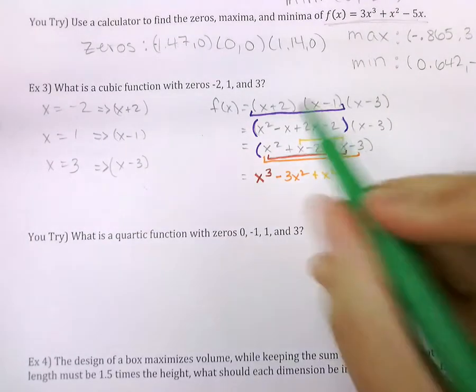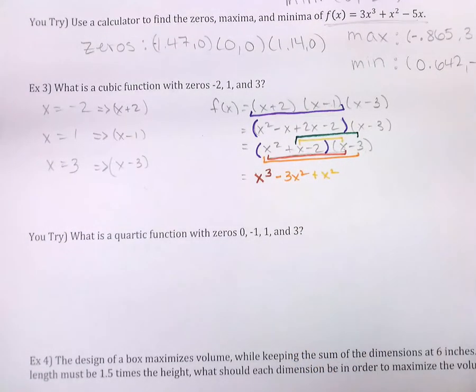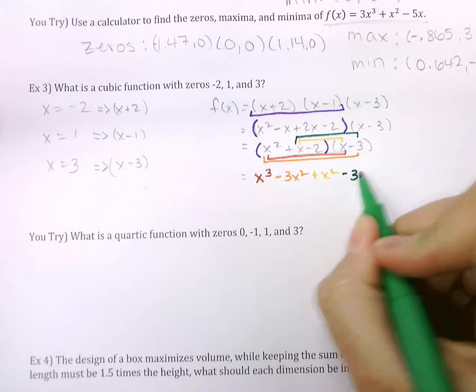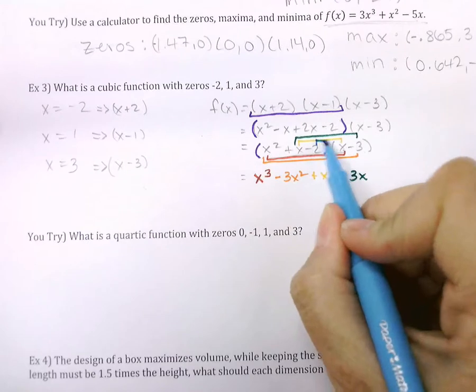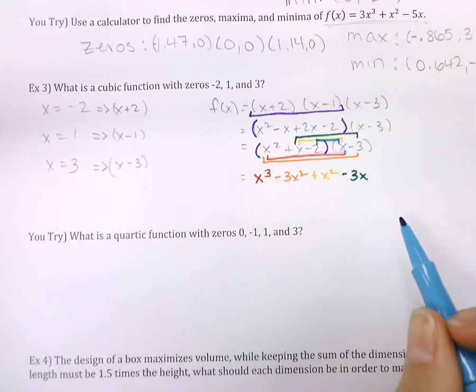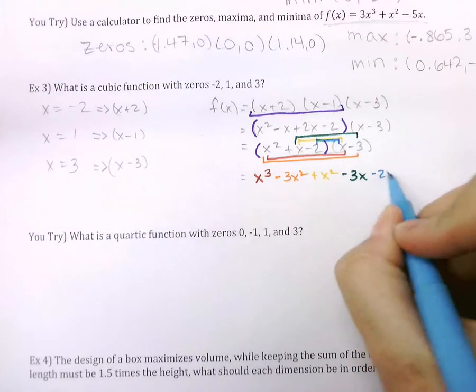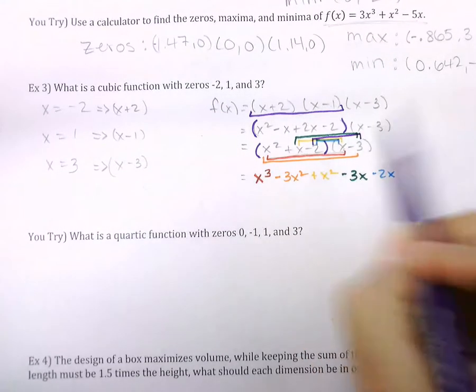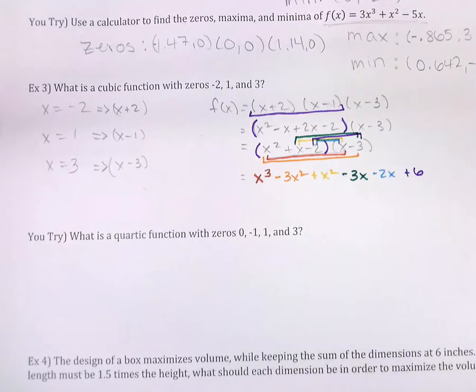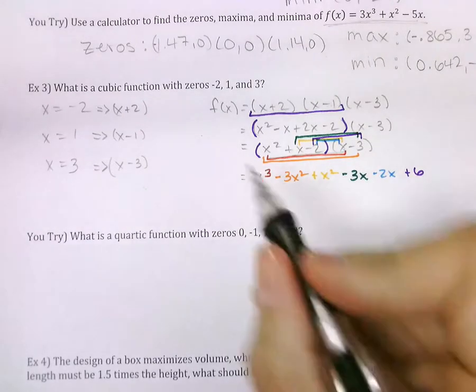Then we have to do x times -3, negative 3x. Then we gotta do blue: -2 and x, negative 2x. And then last but not least, we do -2 and -3. Right.